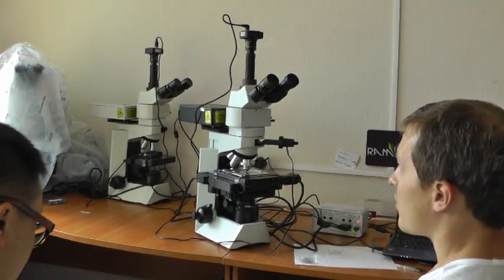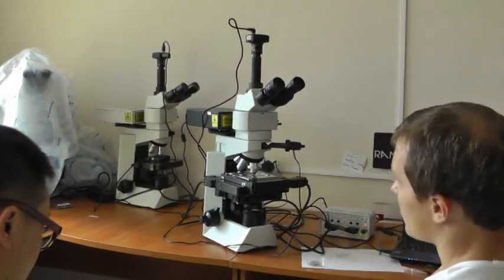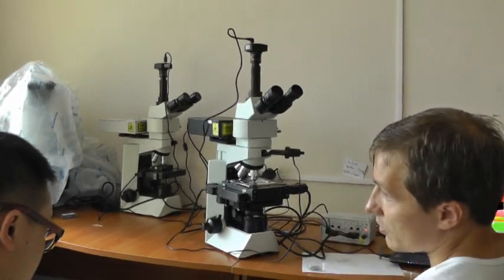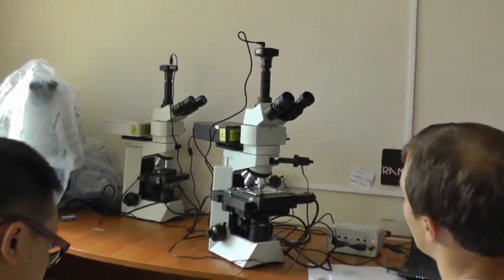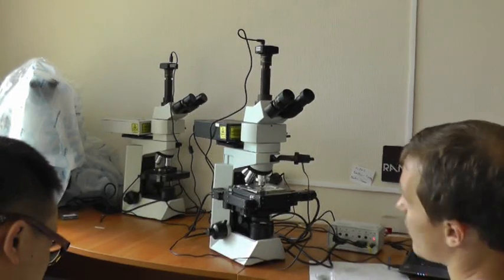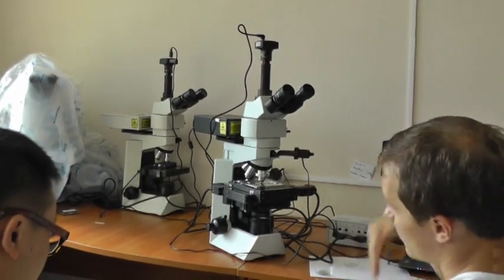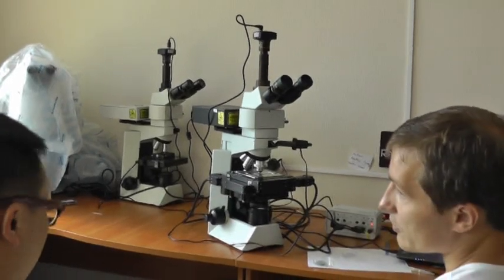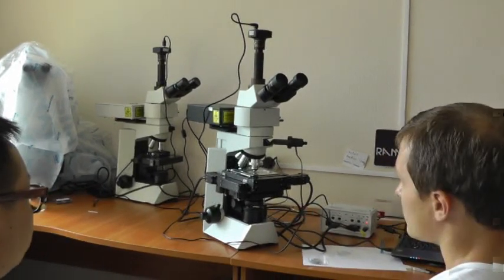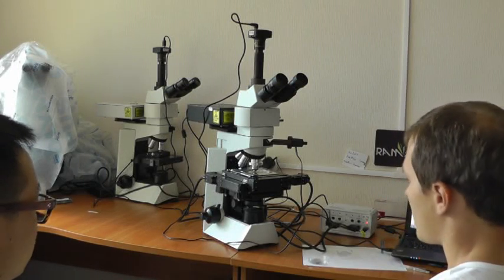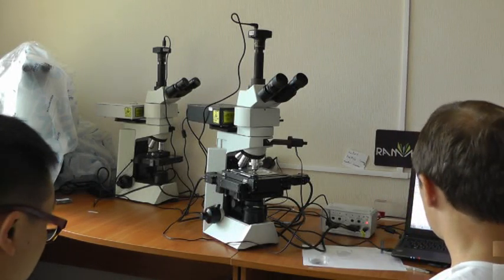As I understand, any modern microscope has a binocular along with a trinocular to connect a video camera, for example, and it will enable us to build our system in.